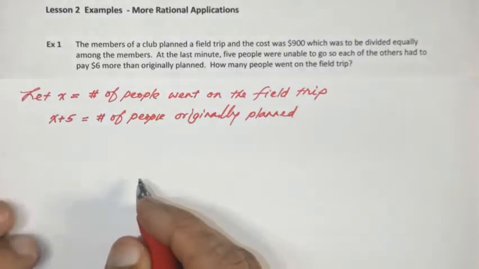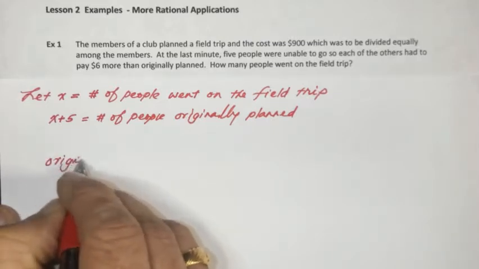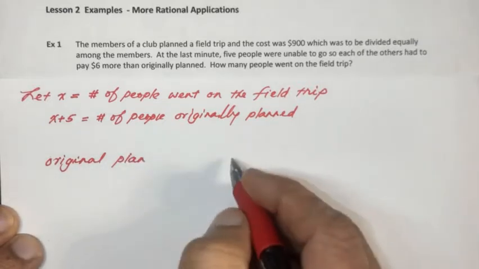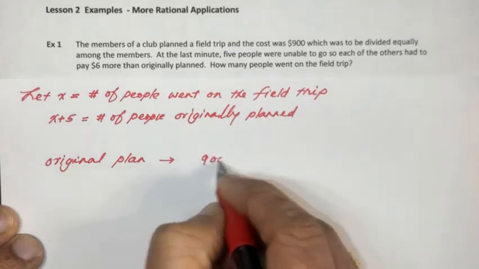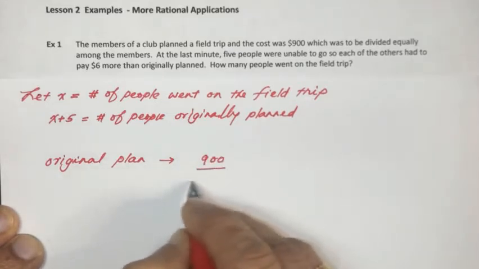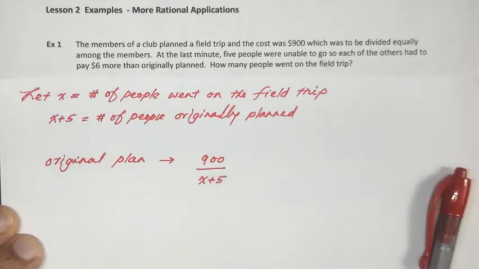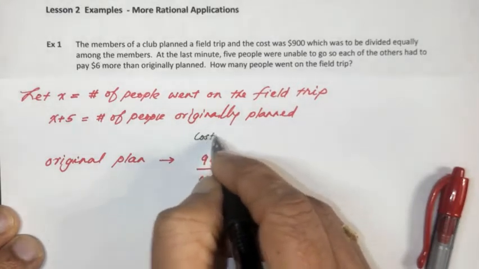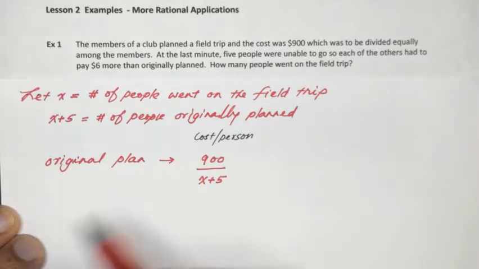Okay, so based on the original plan, we know the total price was $900, and that was supposed to be divided by the number of people originally planned, which was x plus 5. This amount is going to be the cost per person. To get the cost per person in the original plan, we divide 900 by x plus 5.